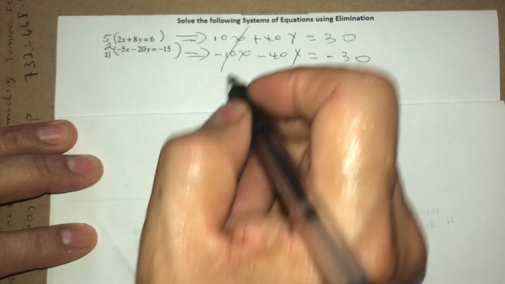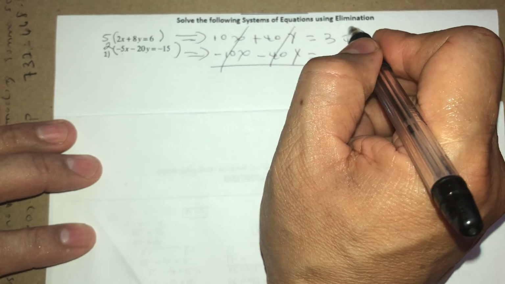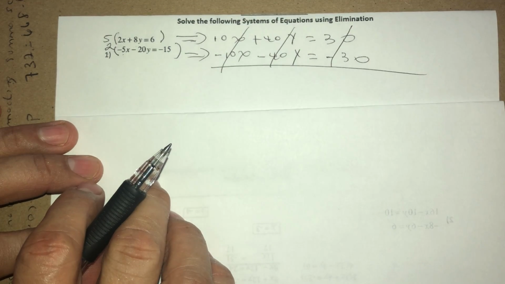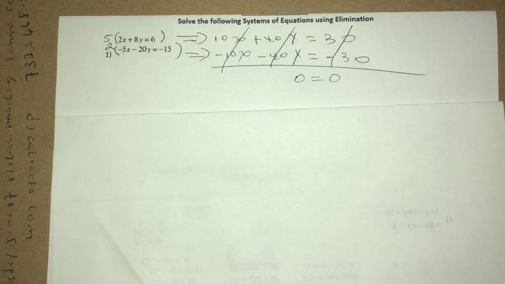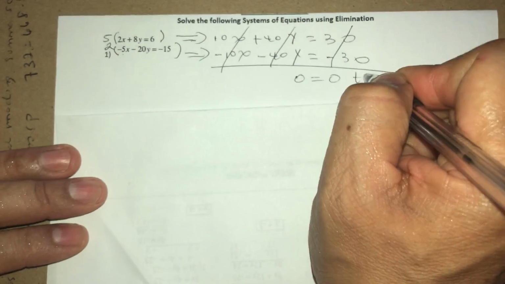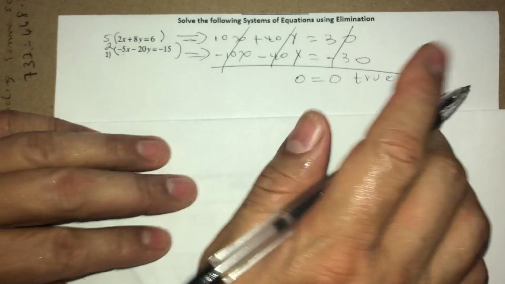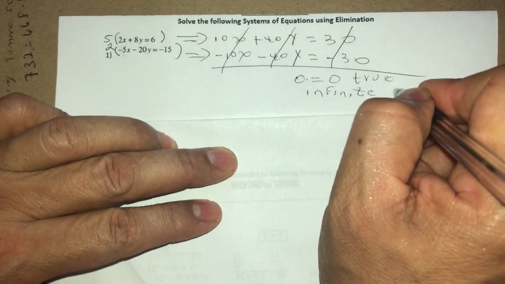So look what happened, guys. You're gonna cancel this out, and you're gonna cancel that out. So that means that 0 equals 0. That means that that system has infinite solutions. I didn't expect this to happen. I really didn't. Because at the end, both variables cancel out. What do you have at the end? 0 equals 0. And that's true. That means that the system has infinite solutions.